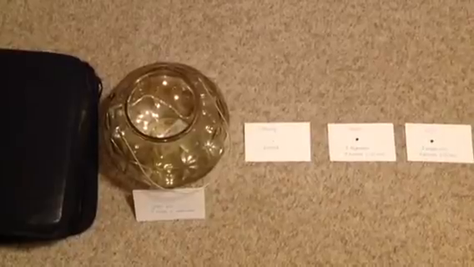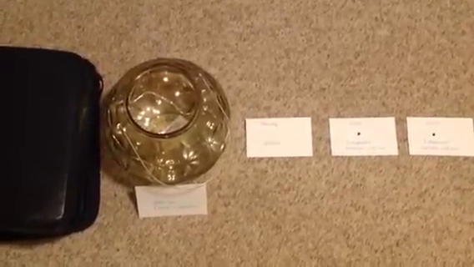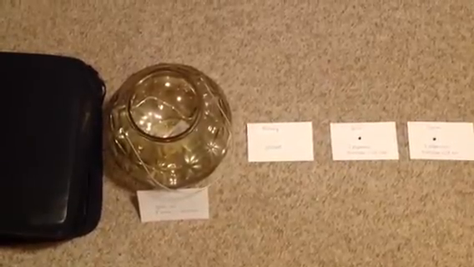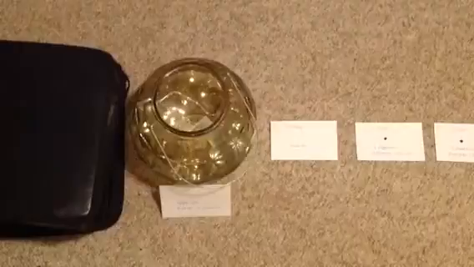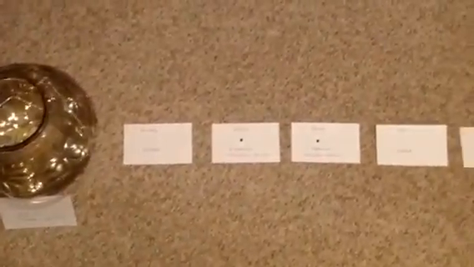Okay, so this is an overhead view of what the planets will look like in comparison to each other and also to the sun. You can see the different sizes and how large or small they are. So here's the sun, Mercury, the tiny speck, Venus and Earth, Mars, Jupiter, Saturn, Uranus, and Neptune.